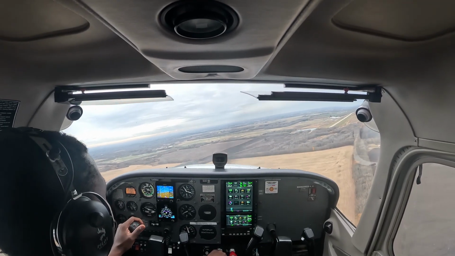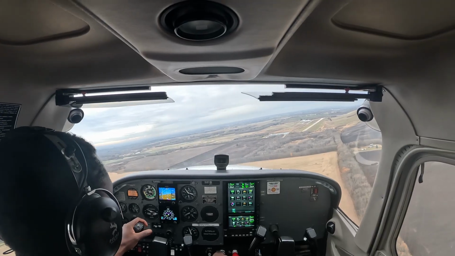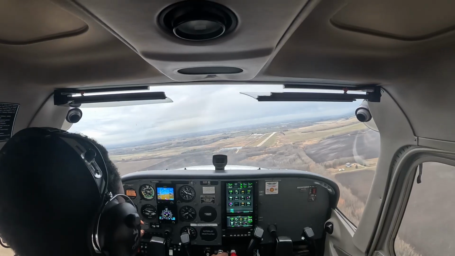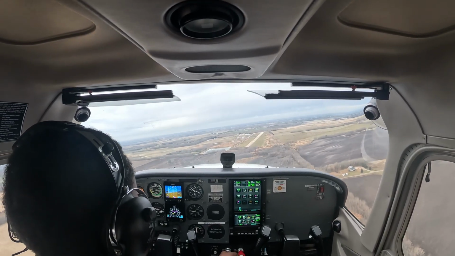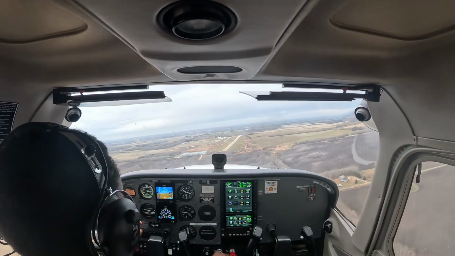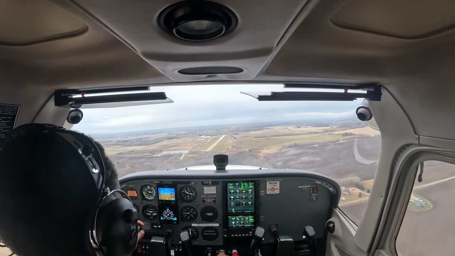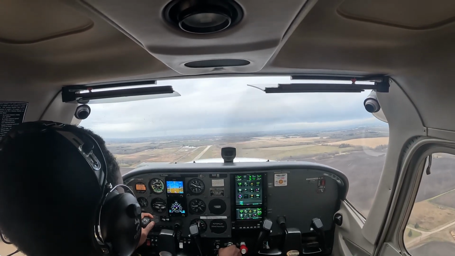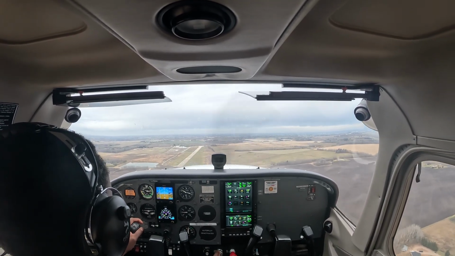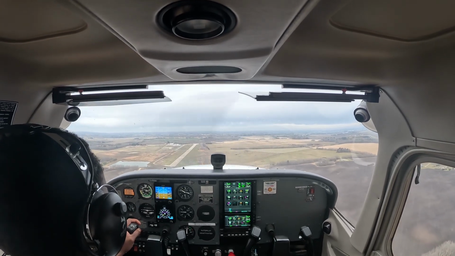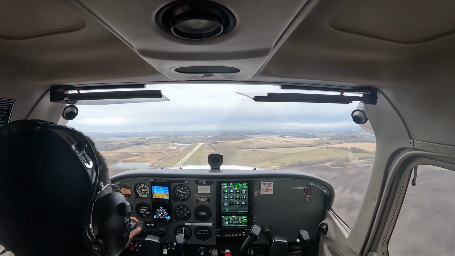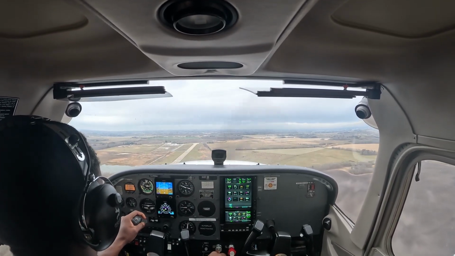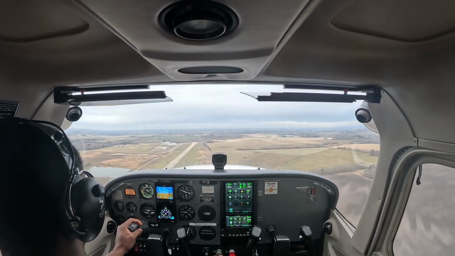Okay, so I'm coming up to 28. So at 28, I want to be flying 28 at 65. So probably going to be closer to 2,000 RPM. Just want to stop the plane from descending. So there's 65. Trim it out. Okay, we're at 500 above. Stop the plane from descending.